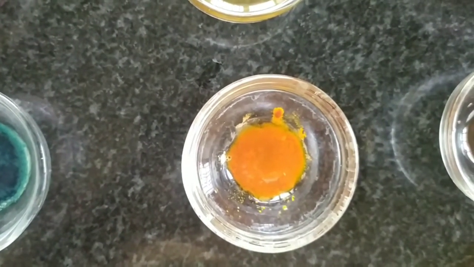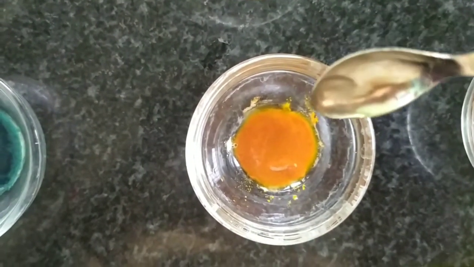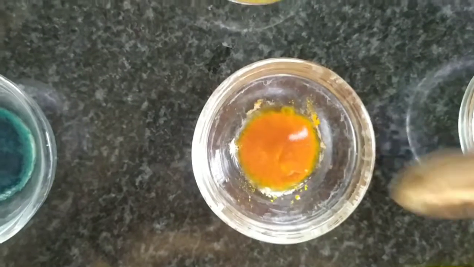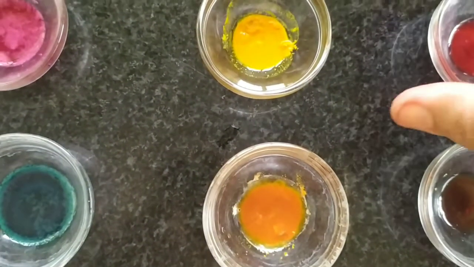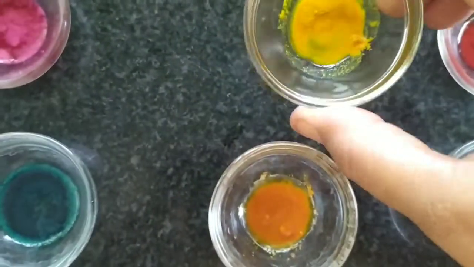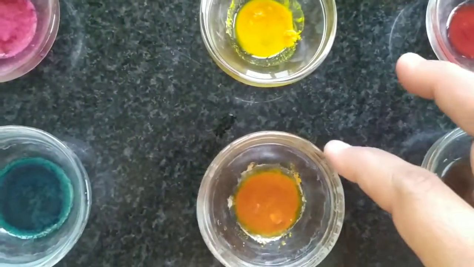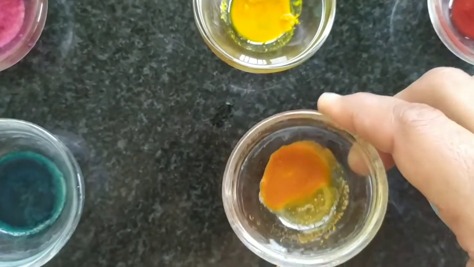Turmeric will not completely dissolve in water, so you have to observe carefully that it is giving a reddish shade. You can see when you are comparing the two colors, with acid it is still totally bright yellow color, and with base it has turned reddish orange type.